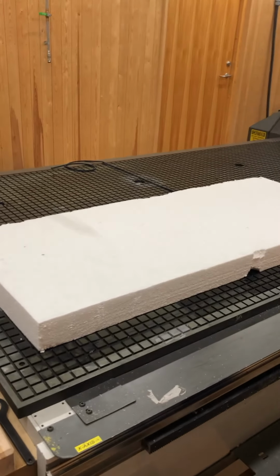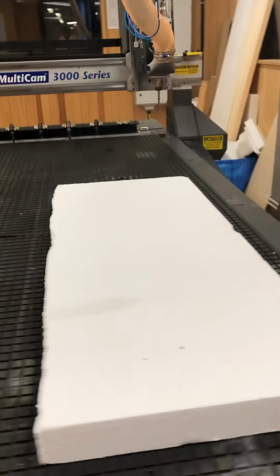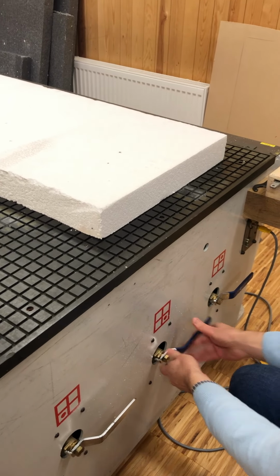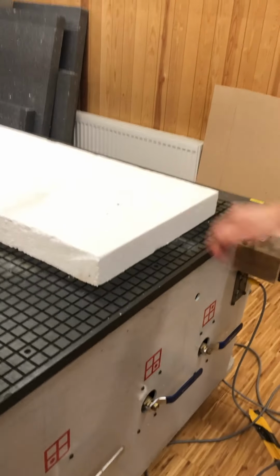Yeah. And then I might be inclined to do a little more, but not that much more. Yeah, I'm confident with that.